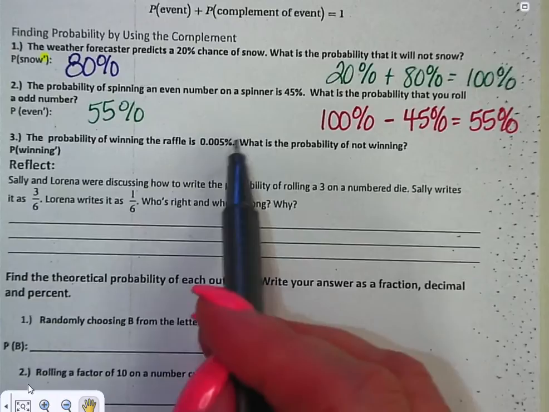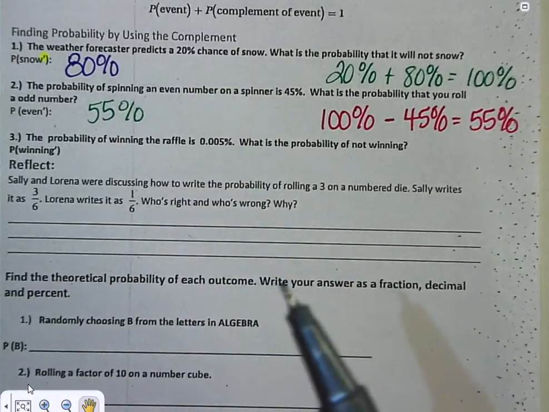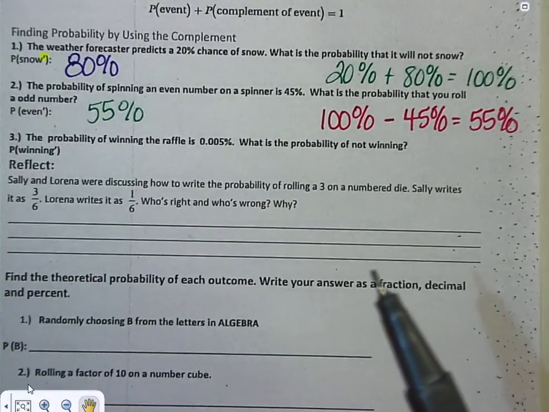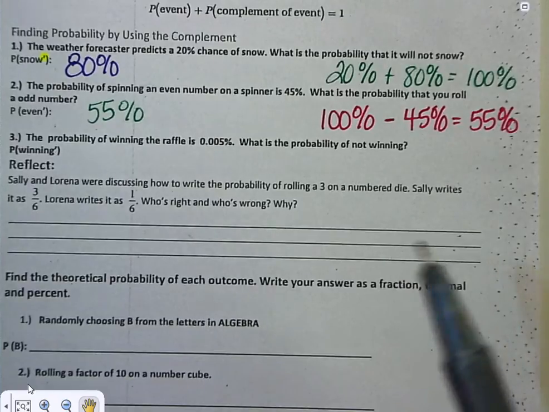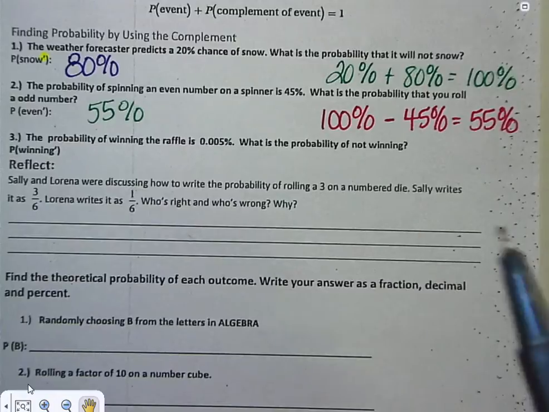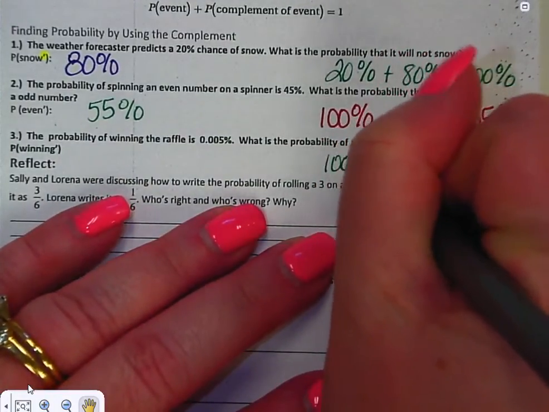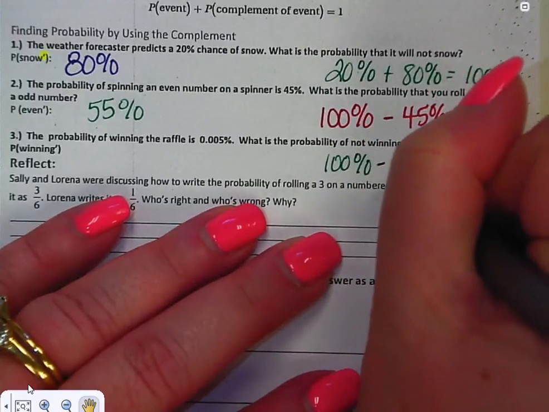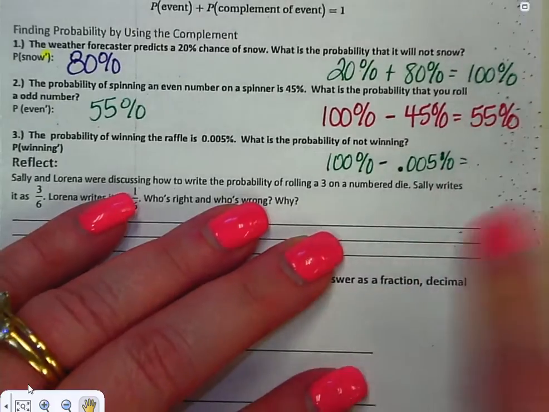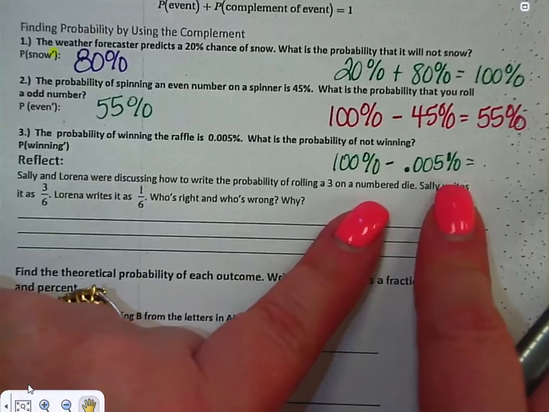So, what do I need to do with this one? What do you think, Eileen? 5,000? And what did you get? Okay, so let's all do that. Let's say 100% minus decimal 005 equals, let's all do that on our calculator, please.